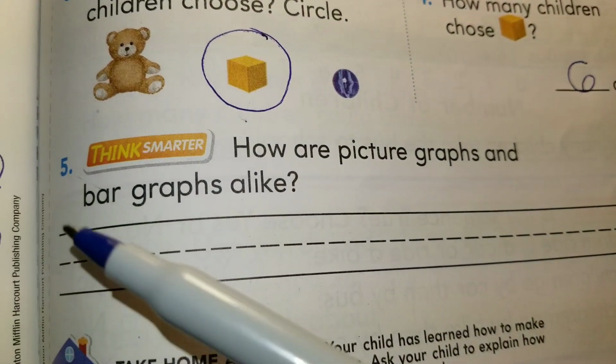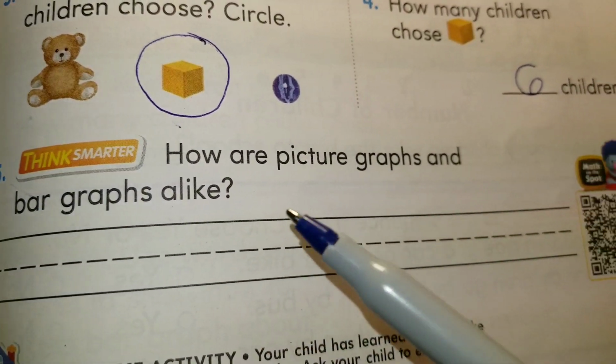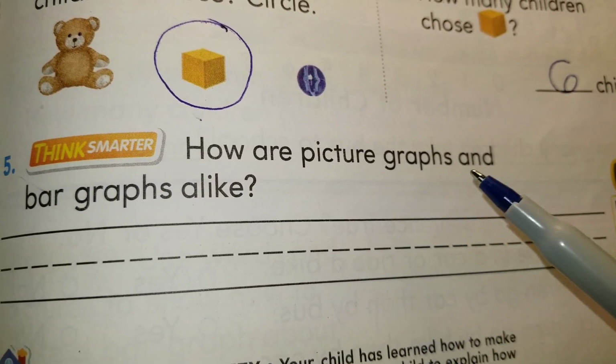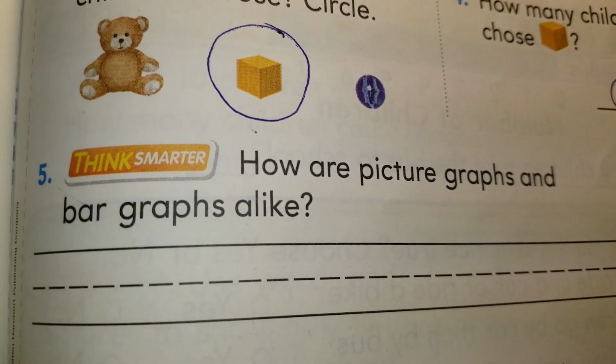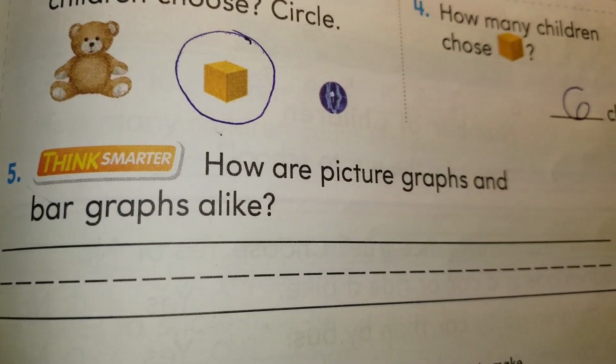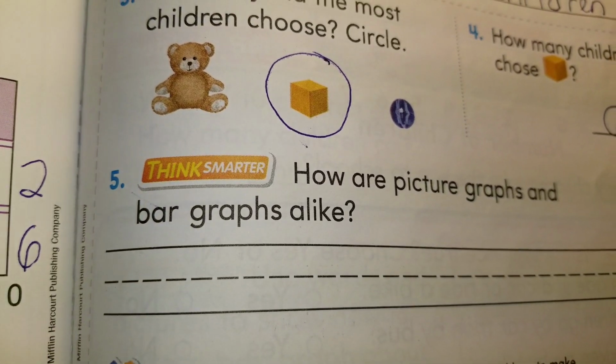Alright, so here we go. We have one more question on this page. Question number 5. How are picture graphs and bar graphs alike? Well, they use a bunch of things, right? They use pictures and, well, we actually count, right? We ask questions and we count. How are picture graphs and bar graphs alike?